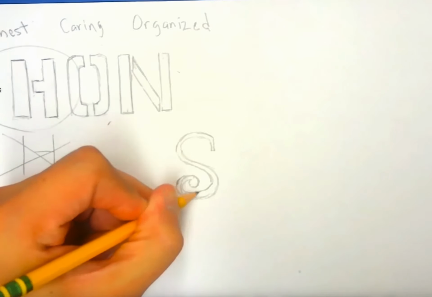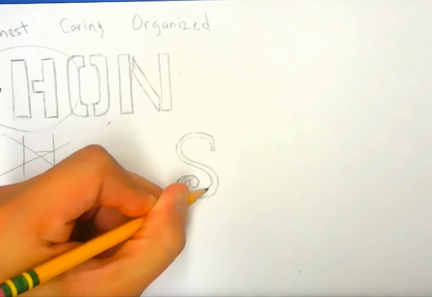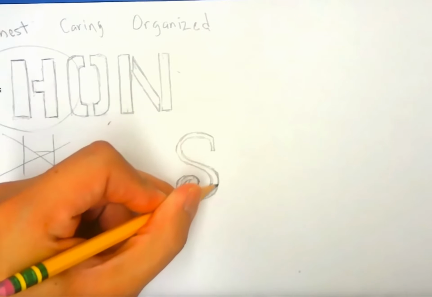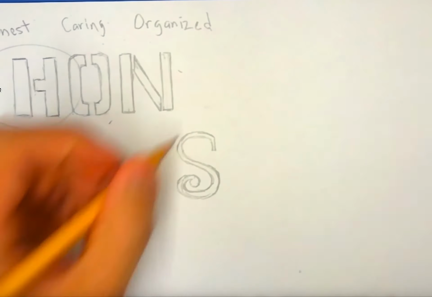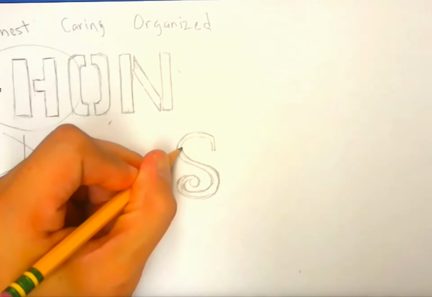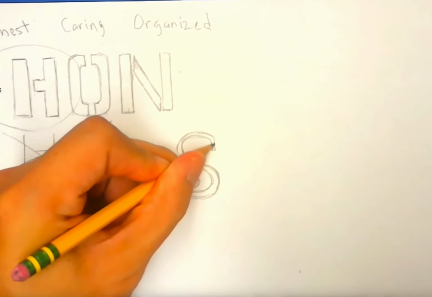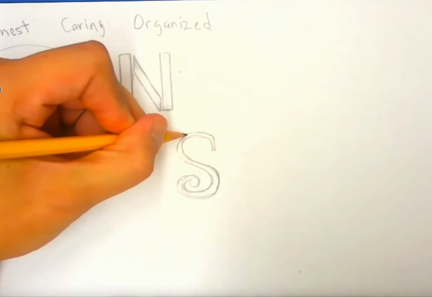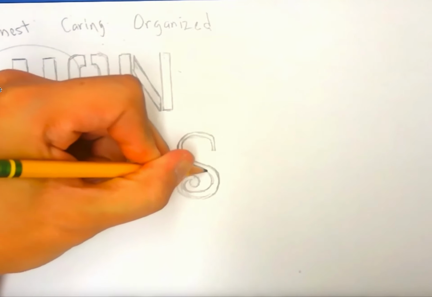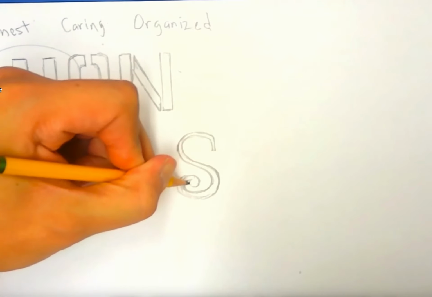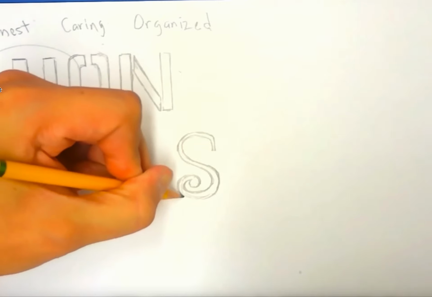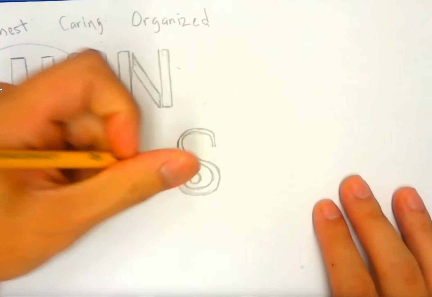So feel free to just draw around and see what makes sense. And then once you're happy with the drawing, you can darken the lines, erase it, and clean it up.